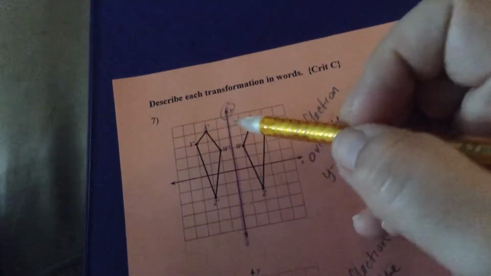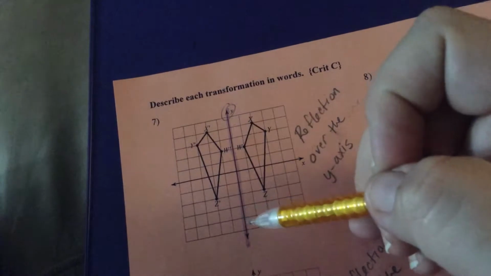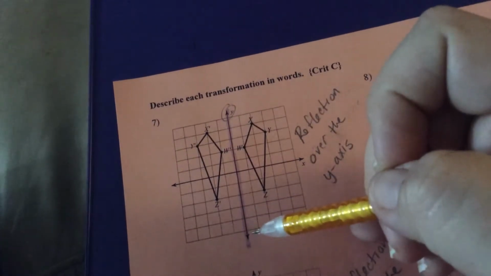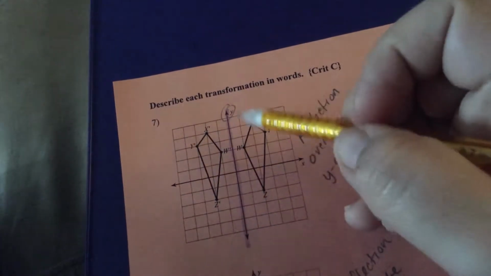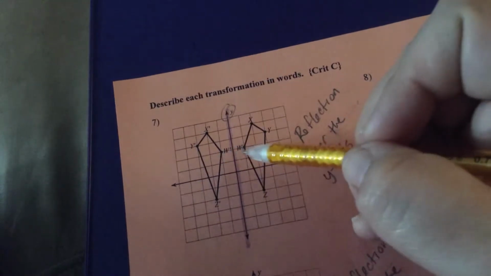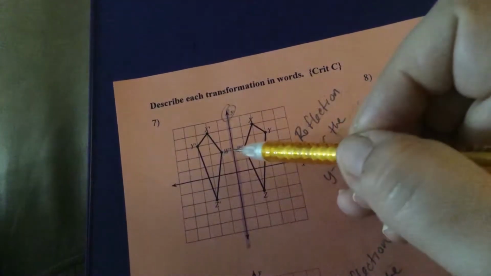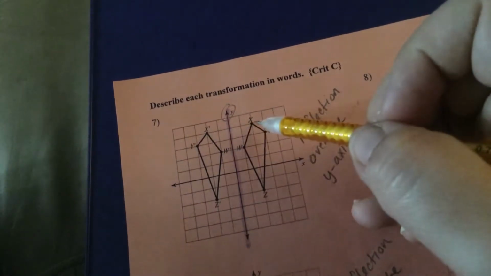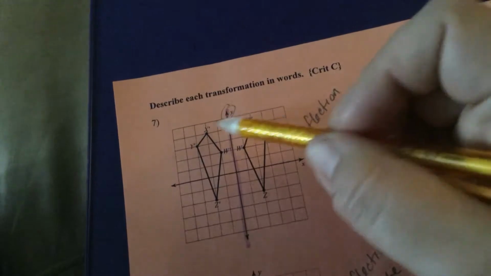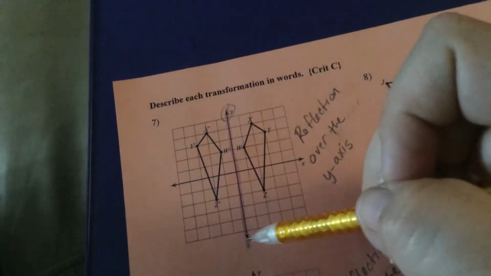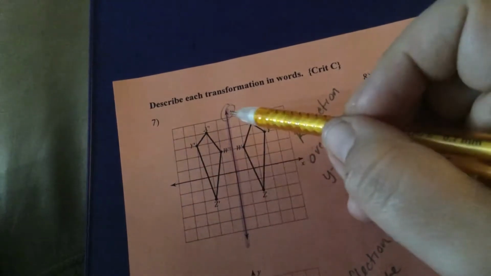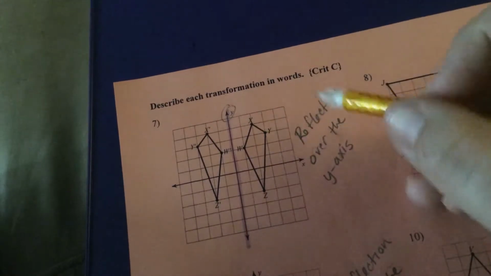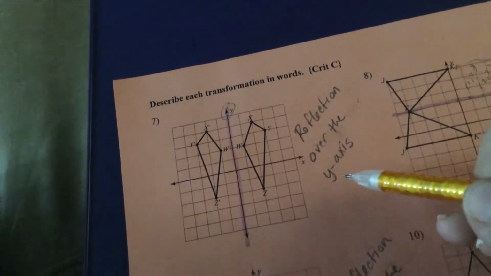So first, if I want to write the description of this reflection, if I'm pretty sure it's a reflection, I'm going to be looking for the line of reflection. So the way I do that is I see W and W prime, and I'm going to want to split them in half. So I want to make sure it's one block on one side and one square on the other side. I could also do the same with X and X prime. They're 4 apart, so I want 2 and 2. This line happens to be the y-axis, and because it's the y-axis, that's part of my description, so it's reflection over the y-axis. That simple.